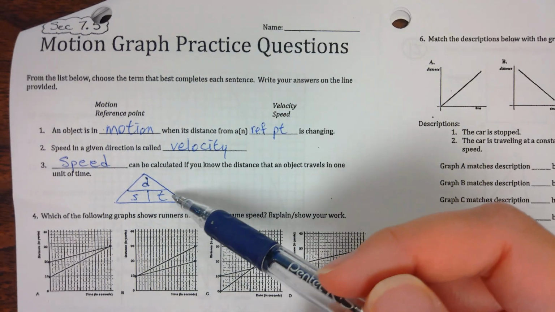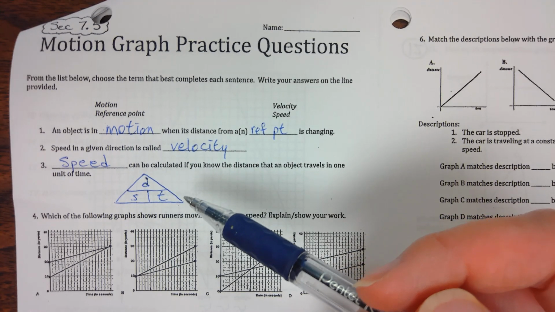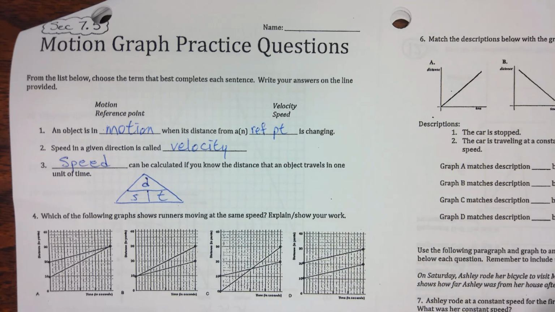Keep this in mind. You'll need to know it for grade. You'll need to know it for math and science. You'll use it a lot.